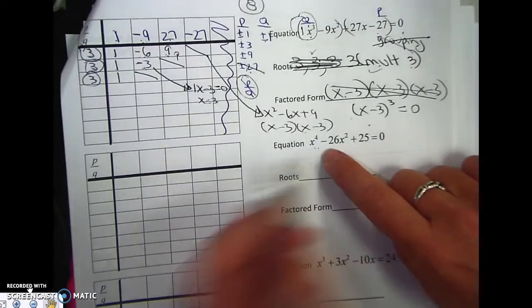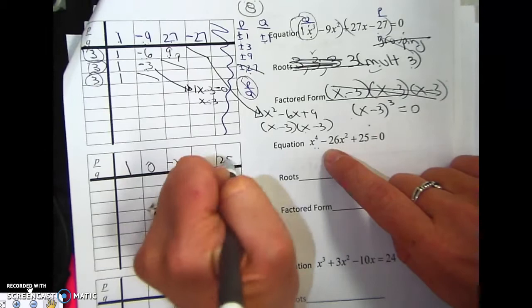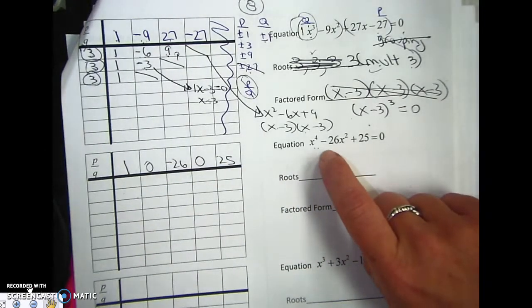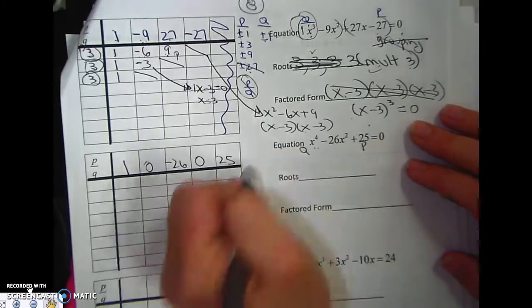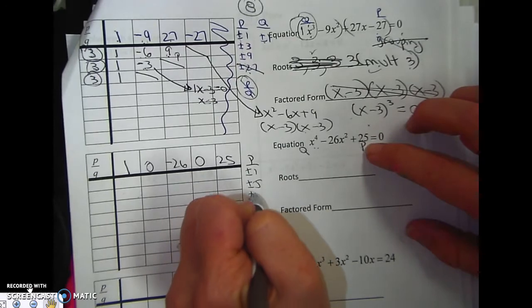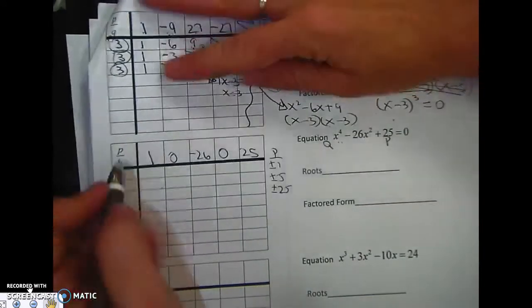Assuming you can't factor it: 1, 0, negative 26, 0, 25. You can factor it, so if you want to do it that way, that's fine. If you want to practice, that's fine. This is your P, this is your Q. P: plus or minus 1, plus or minus 5, plus or minus 25. I'm going to try 1 first.